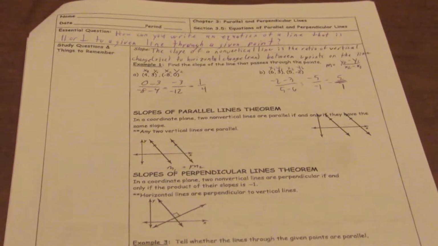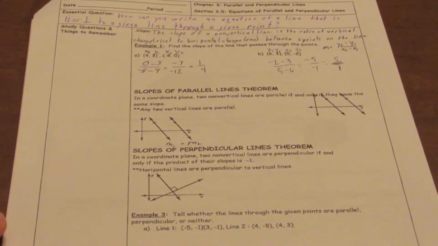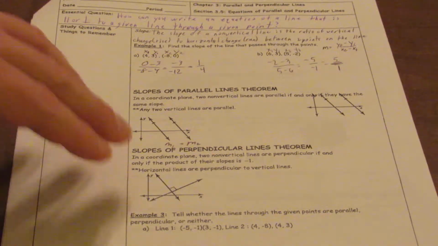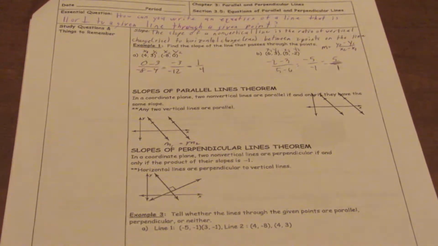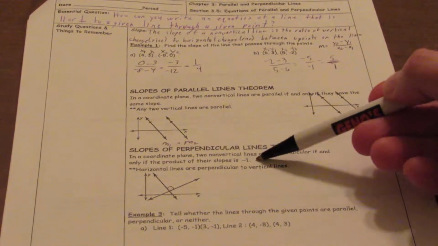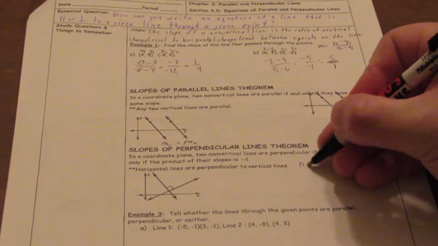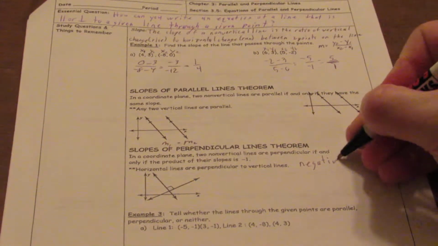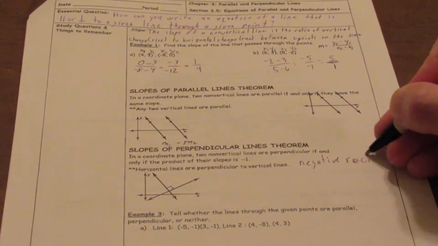Slopes of perpendicular lines, we reference this at the end of 3.4. In a coordinate plane, 2 non-vertical lines are perpendicular if and only if the product of their slopes is negative 1. Horizontal and vertical lines are perpendicular, even though it doesn't work. And this can also be said as they are negative reciprocals, which for some people is easier to see.